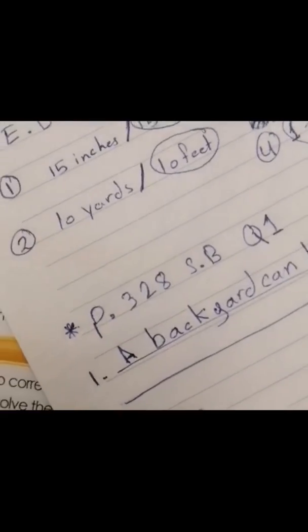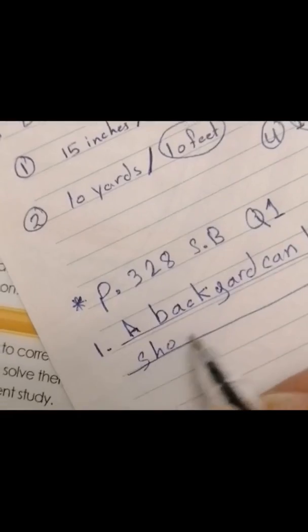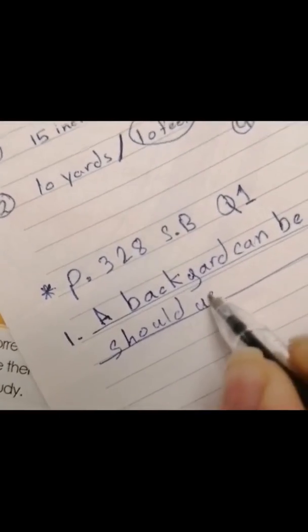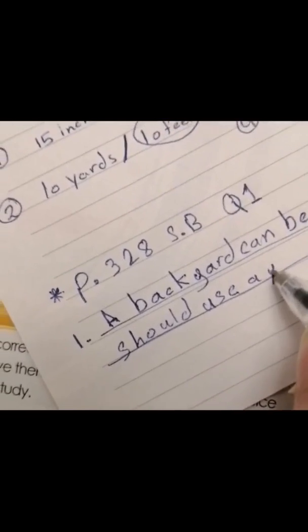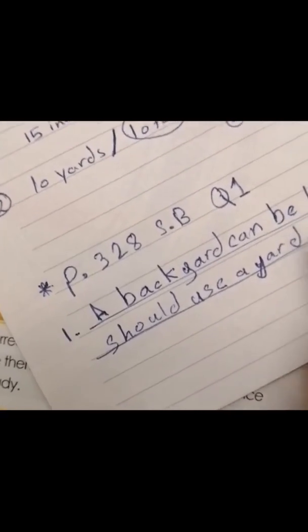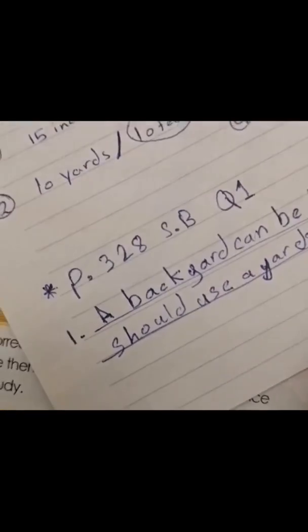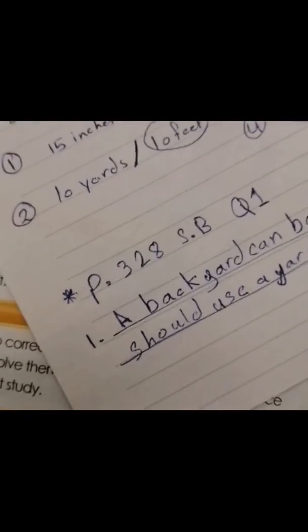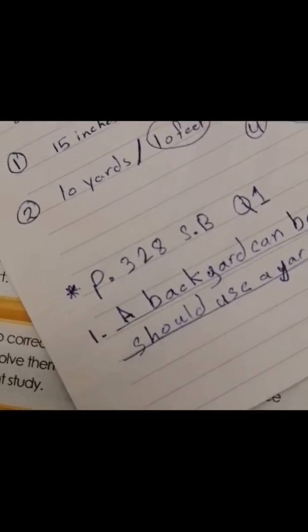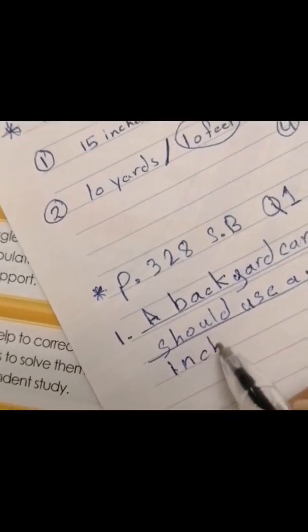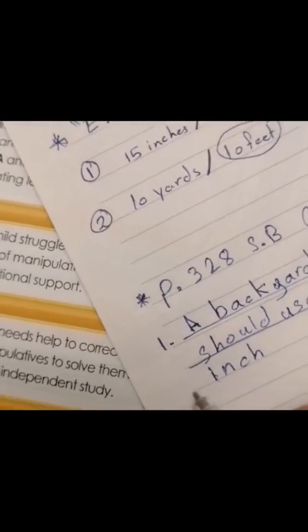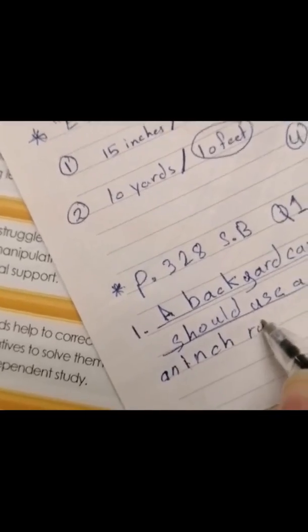So she should use a yardstick instead of an inch ruler.